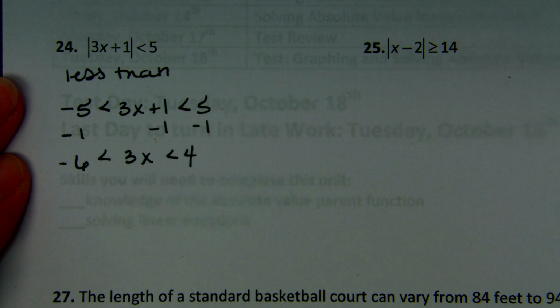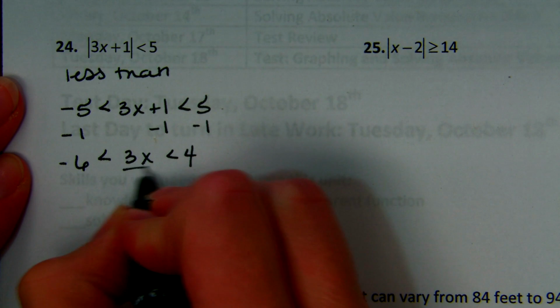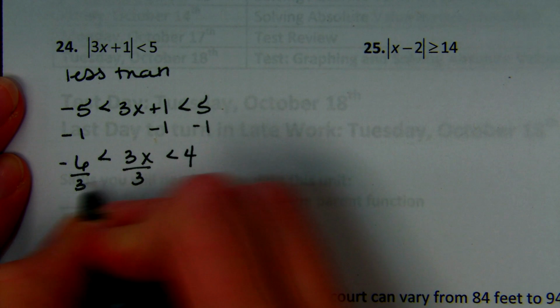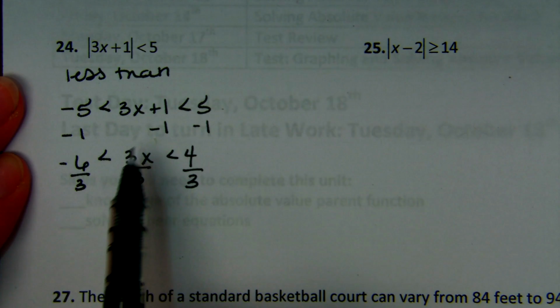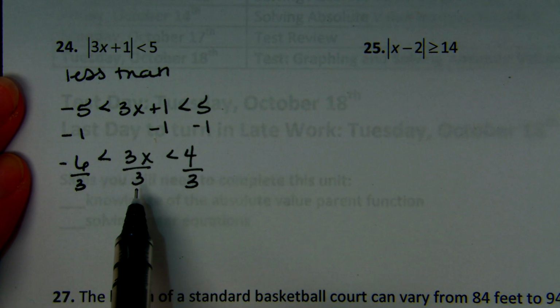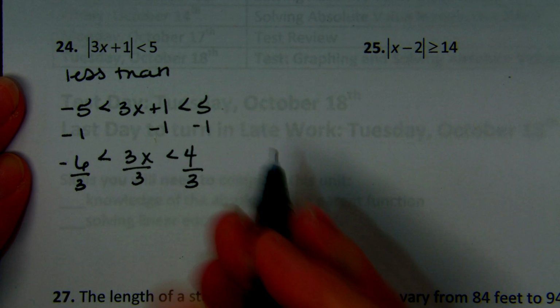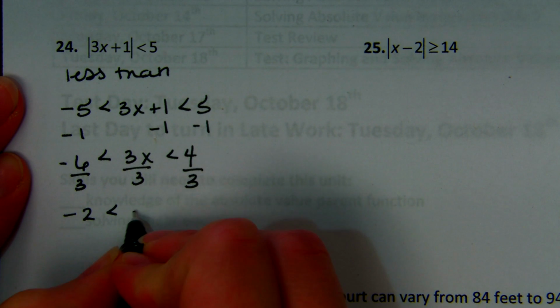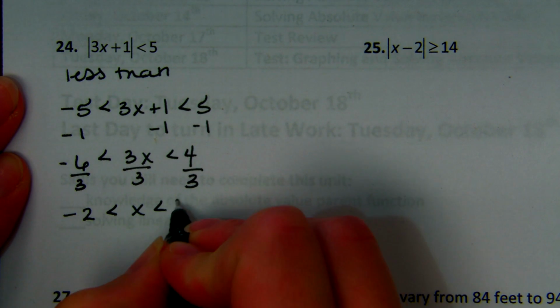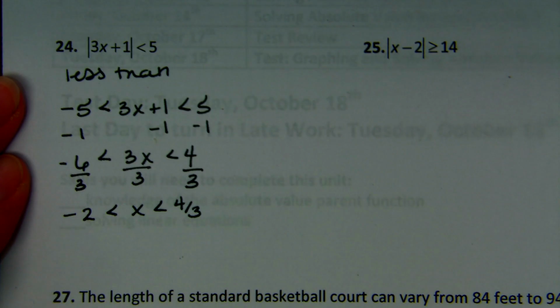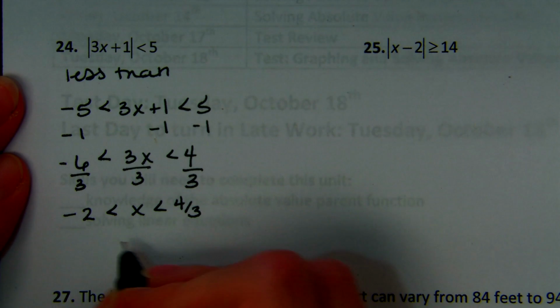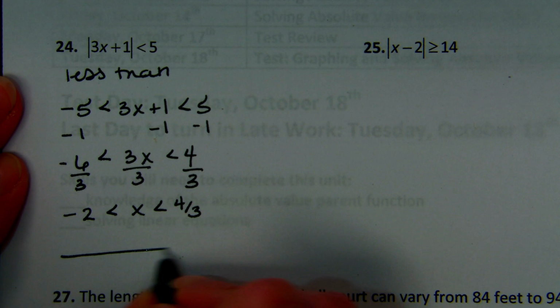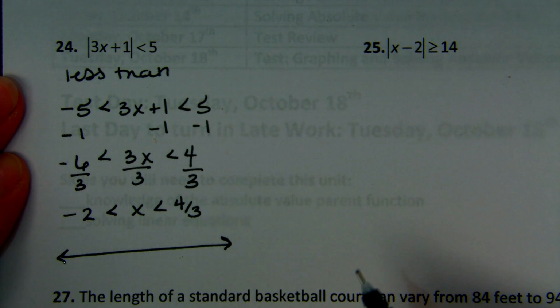Same thing happens with this inequality. We're going to divide by 3. And you do it in the middle where the 3x is, of course, and then you do it on both of the ends. And we get -2 is less than x is less than 4/3, which is 1 1/3, or 1.3 repeating forever. Just make sure you put the repeating over the 3.